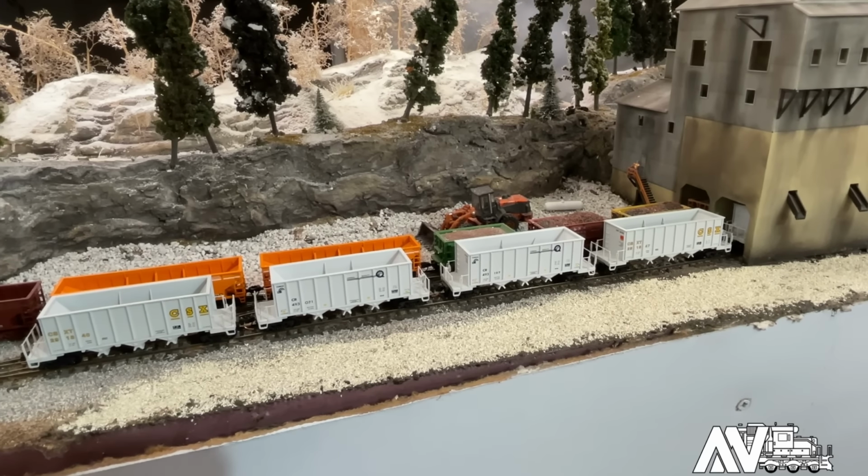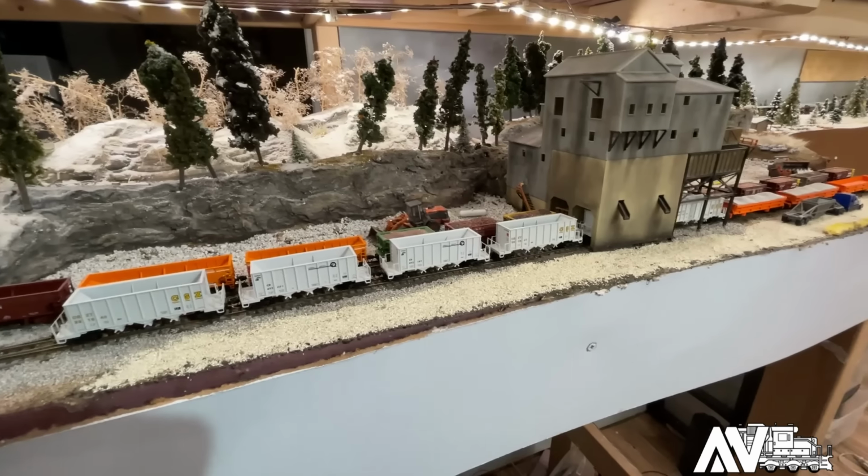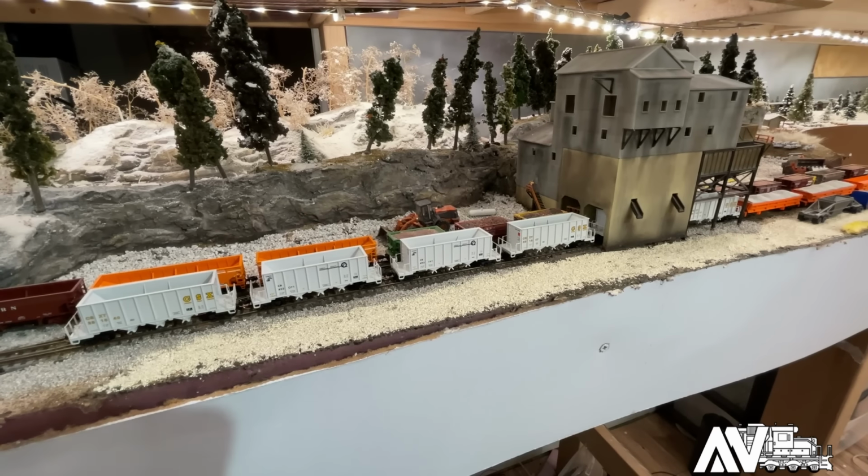Okay, so why are these cars here? Well, quite frankly, because I had nowhere to put them. But what this does is it takes away from the scene, because I've got this crowded industry that is not workable. There's too many cars here.